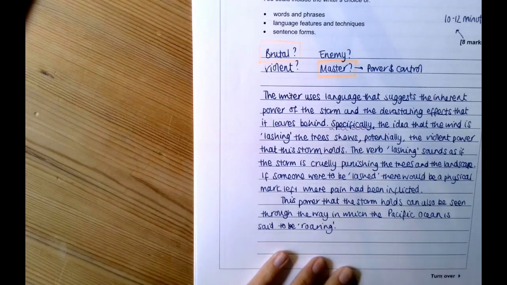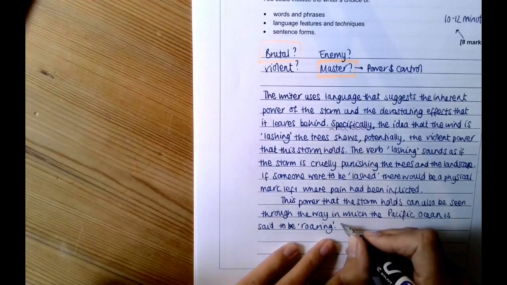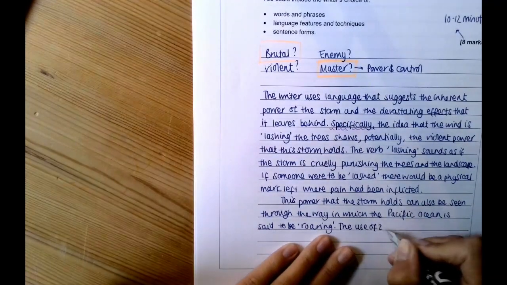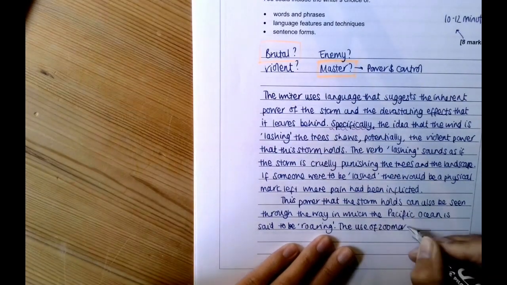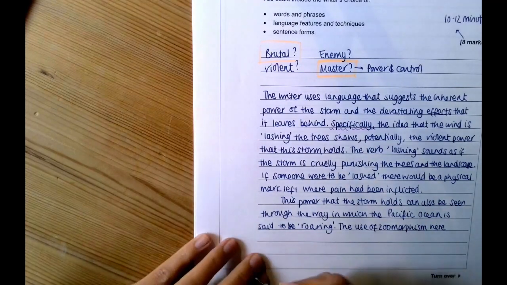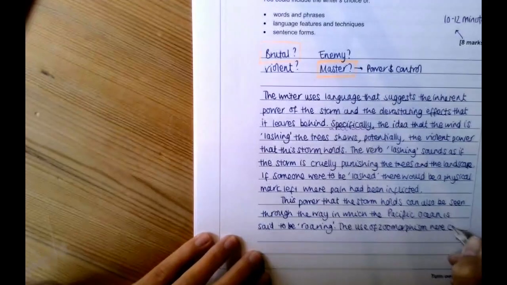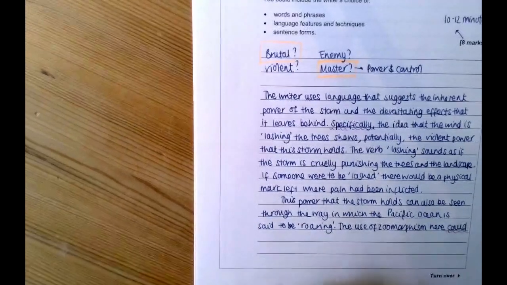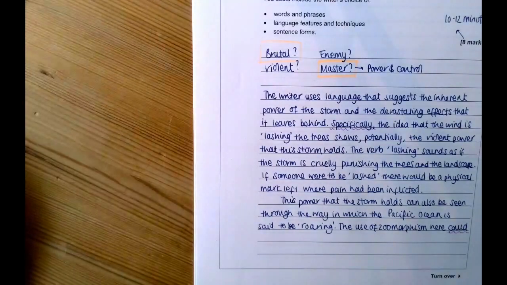We're said to be roaring. The use of zoomorphism here could, and I'd like you to be quite tentative with the language that you use. You're not going to say it definitely shows. You need to be quite suggested, so words like it could or it may.